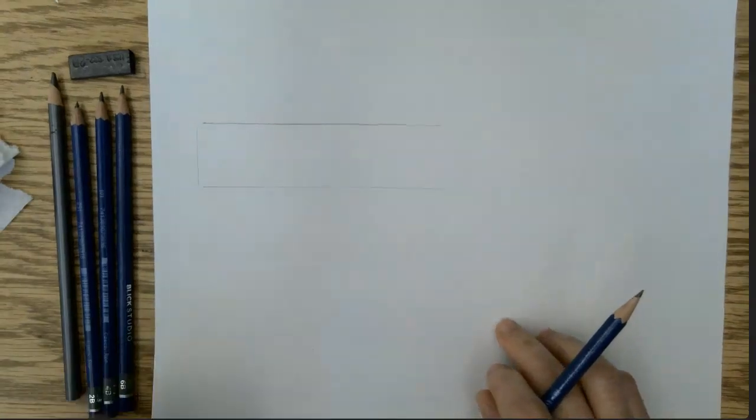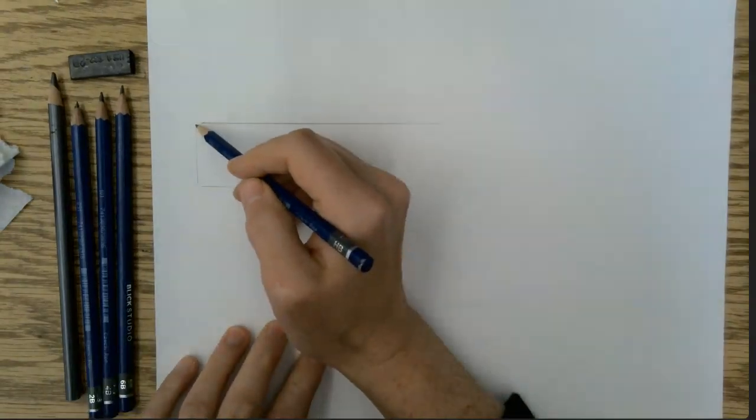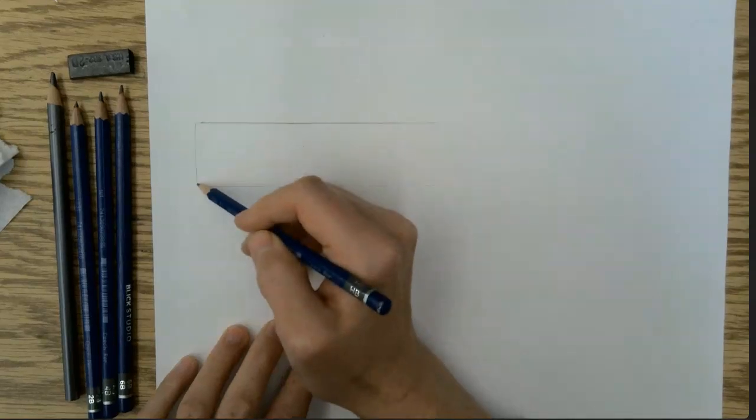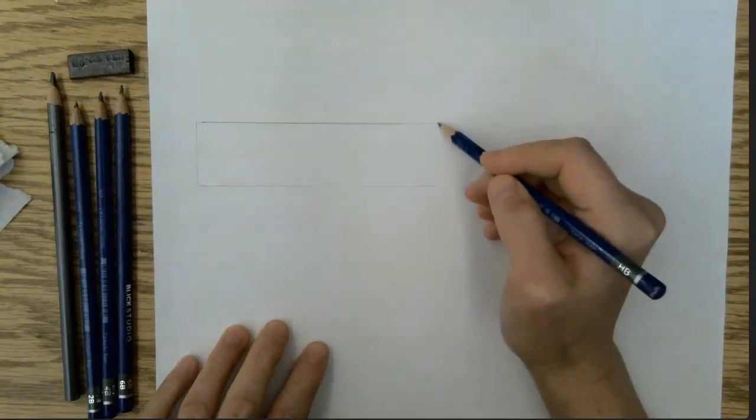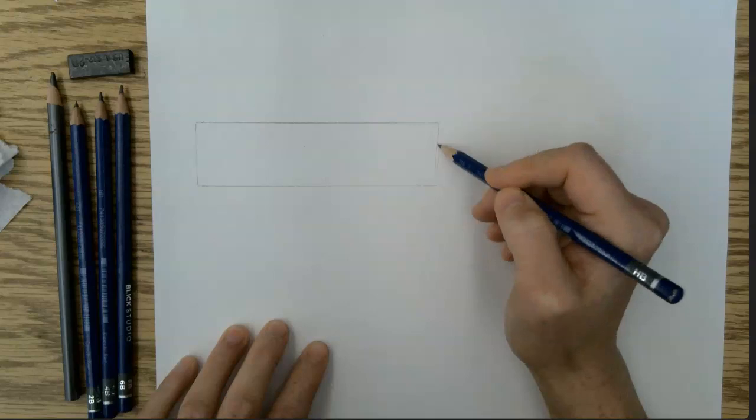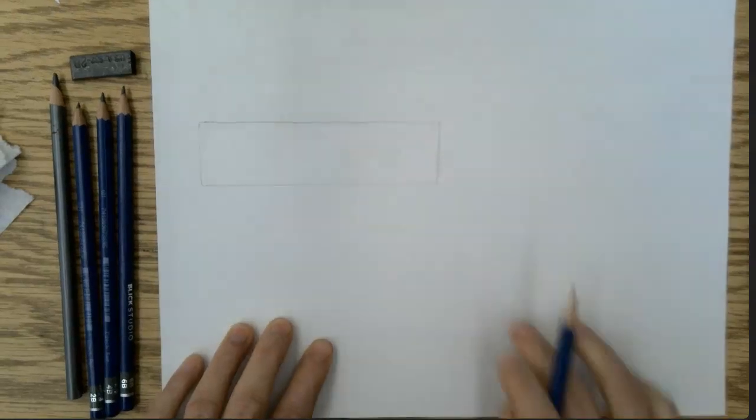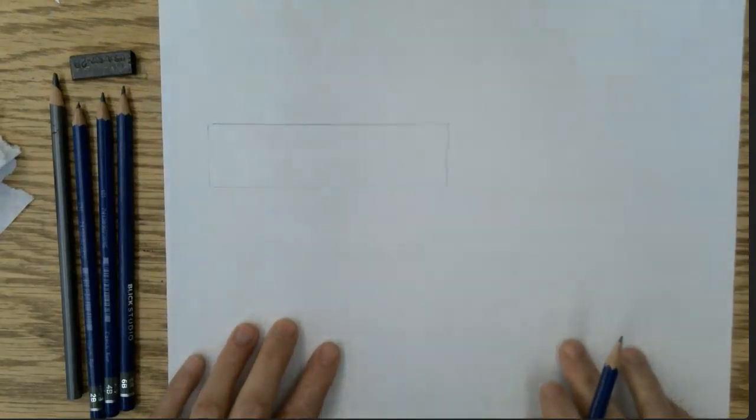All right, so it is not essential that this is perfect, but if you want to be precise about it, you can be. You just need to create this space for yourself.